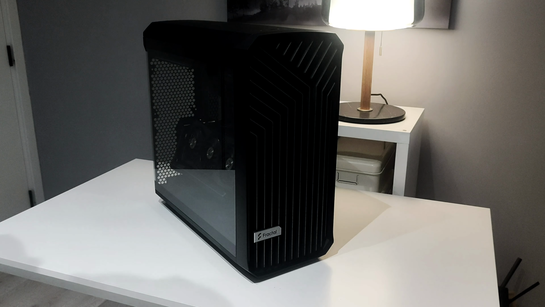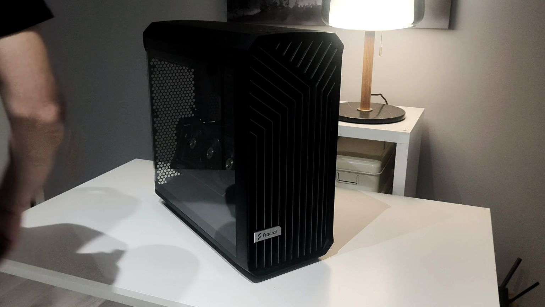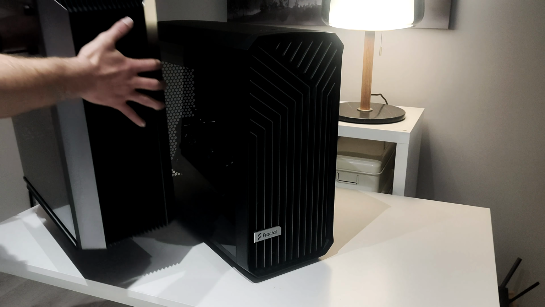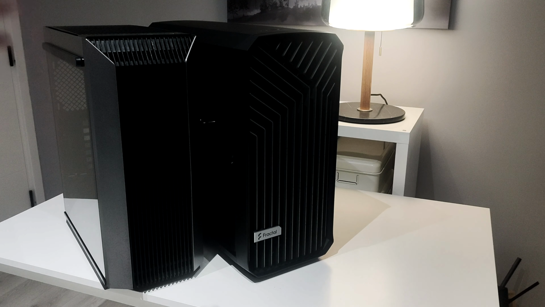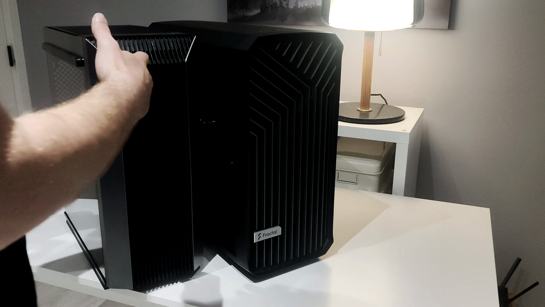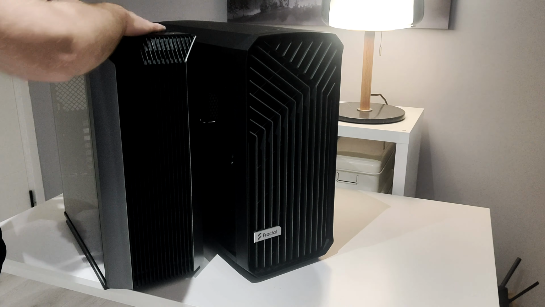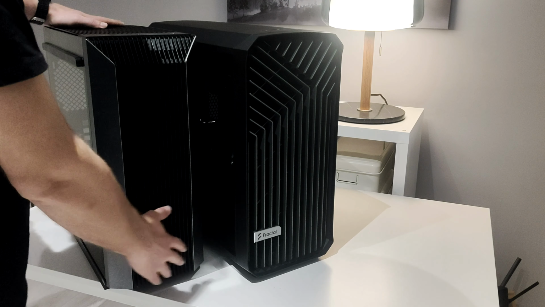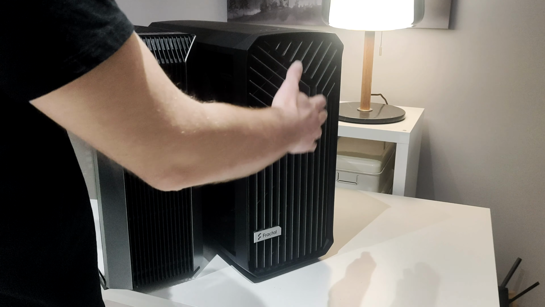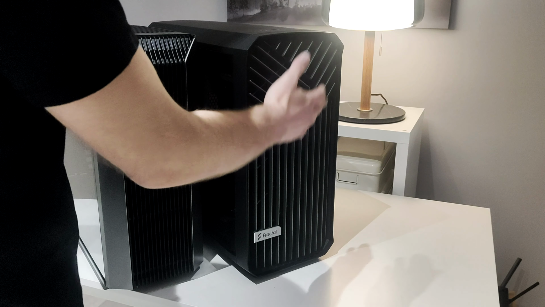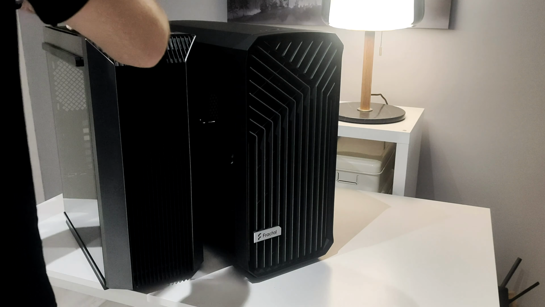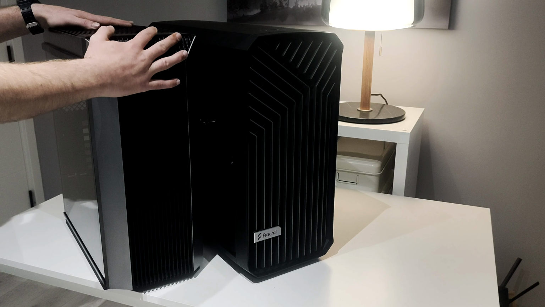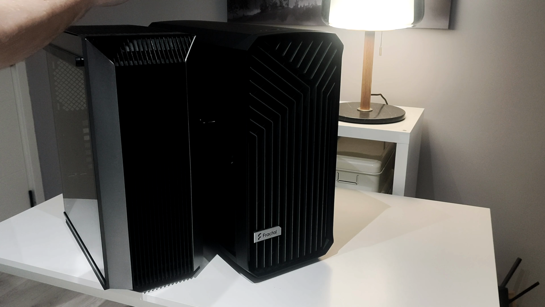This is Torrent, huge and heavy from Fractal Design, and this is DeepCool CL500. Actually, I liked both cases. They have perfect industrial design. DeepCool has a little bit more aggressive look, and Fractal Design has a little bit more elegant industrial design, and I like both cases. Actually, I will keep both: DeepCool for my second machine and Fractal for my current machine.